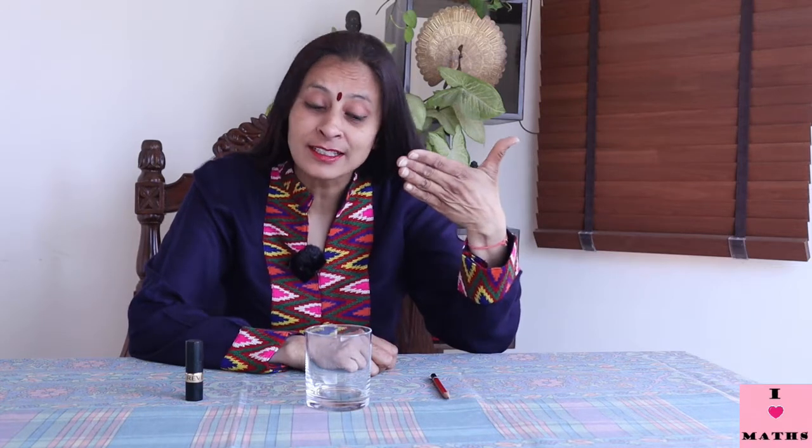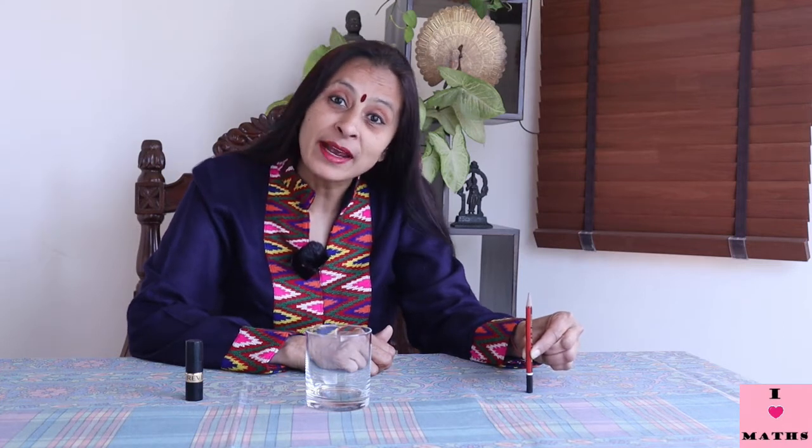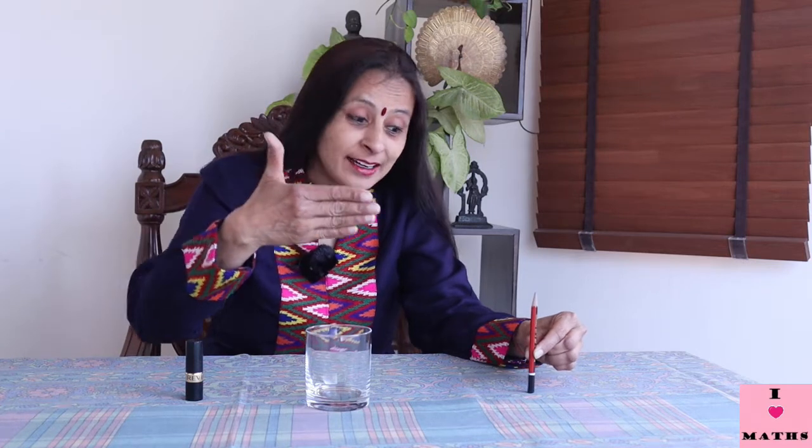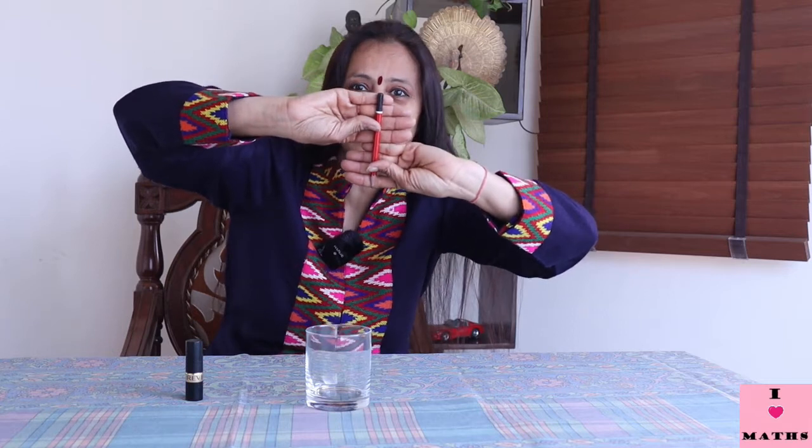We can measure lengths with the help of things like fingers. For example, if I want to measure this pencil, you all love to compare your pencil. My pencil is longer, my pencil is longer, like that. So if you have to measure this pencil and tell your friend how long this pencil is, you can measure it with the help of thickness of fingers, like this. 4 fingers and 4 more fingers. So this pencil, you can see it is 4 and 4, 8 fingers long. The pencil is 8 fingers long.